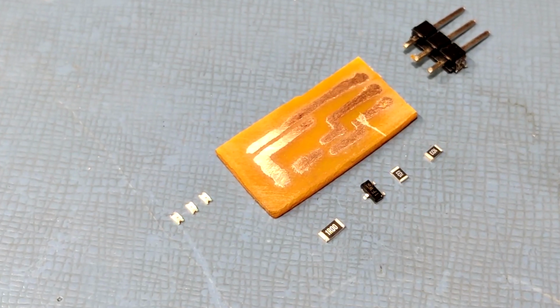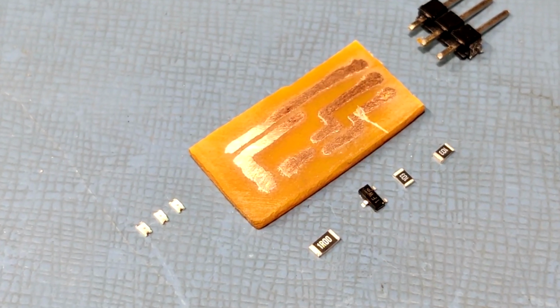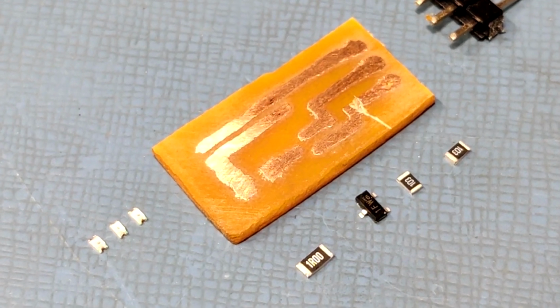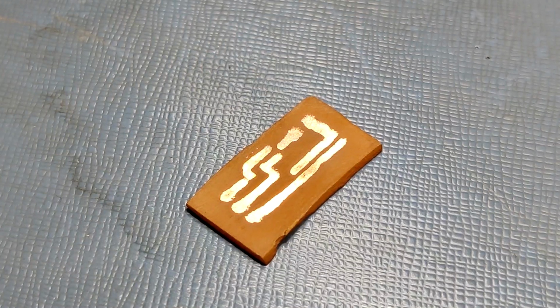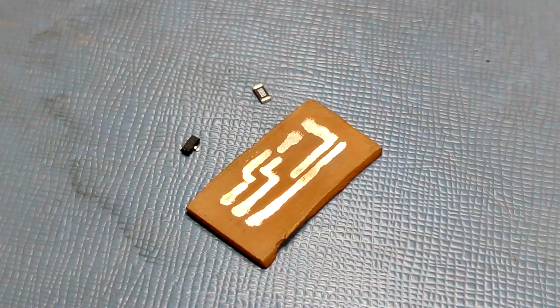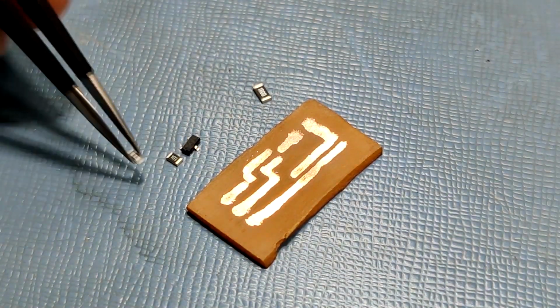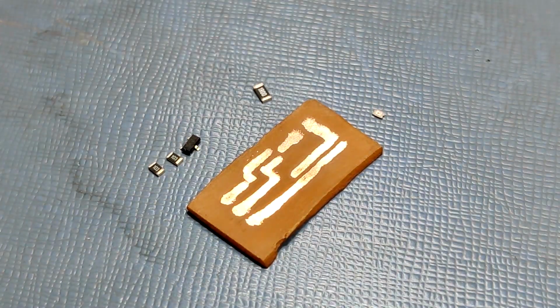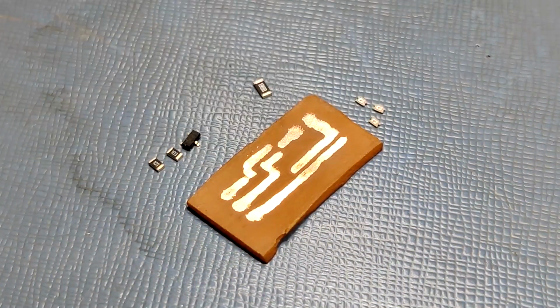Before starting the assembly process, I gather all the components required for this small build. Custom PCB, BC847 transistor, 1 ohm resistance, 10 kilo ohm resistance, a few SMD 0603 LEDs and header pins.